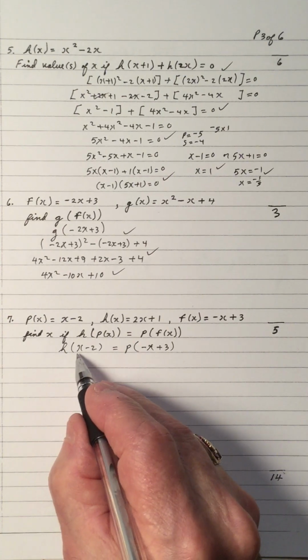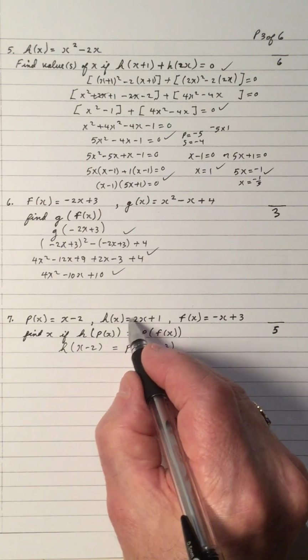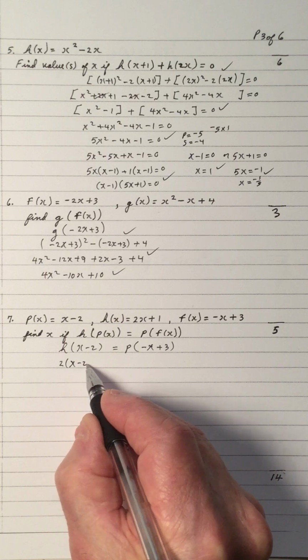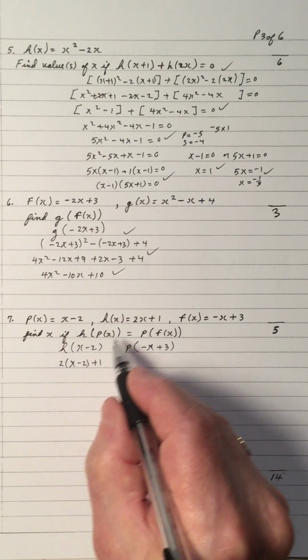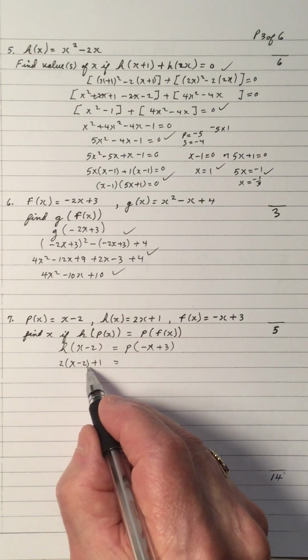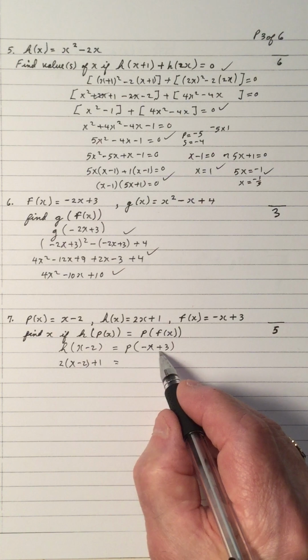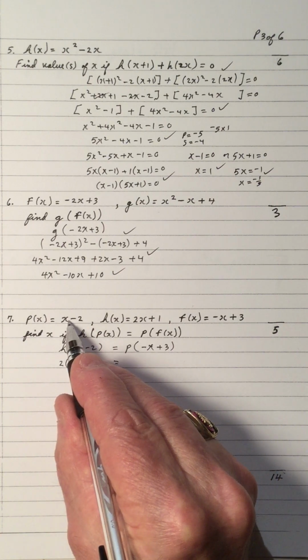So that means we're going to take x minus 2 and put it in h. So there's h. So we're getting 2x minus 2. So we took x minus 2 and subbed it in right here. There it is. P is right here. So we're doing the negative x plus 3 in the place of x here.